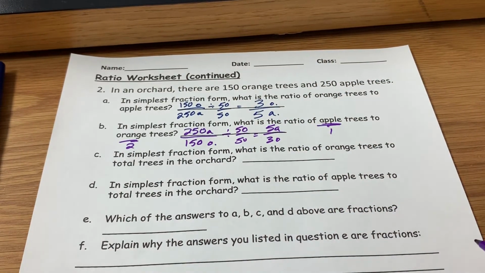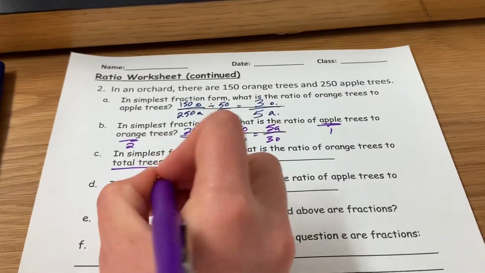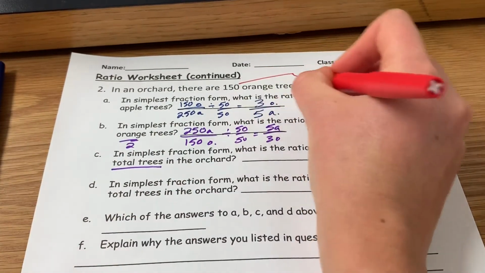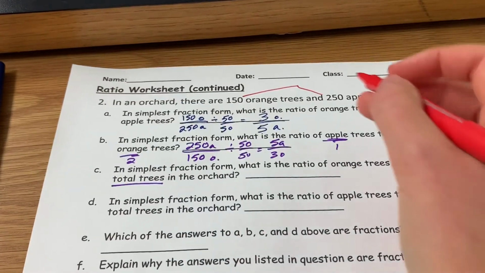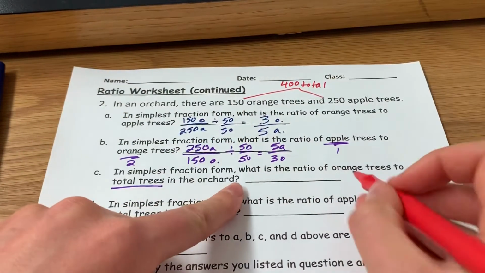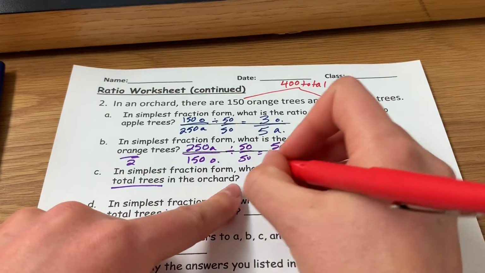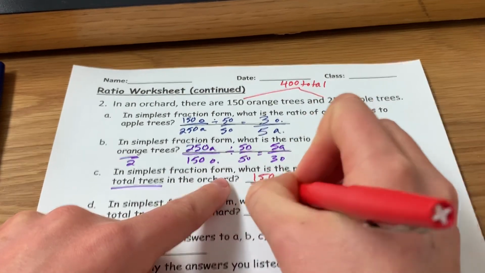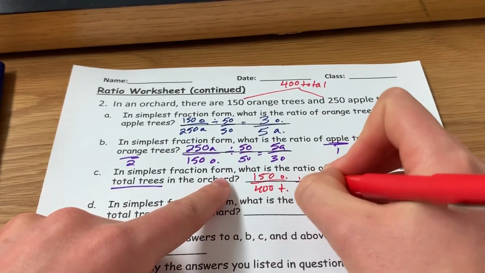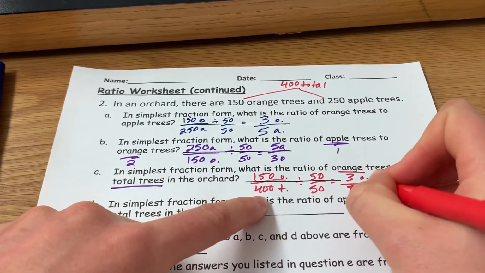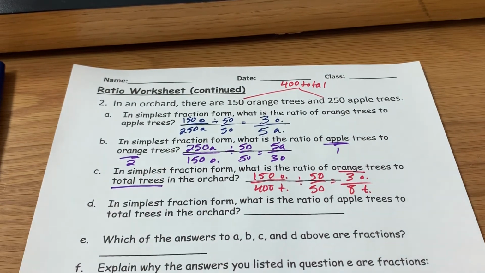In simplest fraction form, what is the ratio of orange trees to the total? So now these are going to be true fractions. So what is the total amount of trees? Well, 150 plus 250, that's 300 plus an additional 100, so there's 400 total trees. Okay, so we're looking at orange compared to the total, so that's going to be 150 orange over 400 total, T for total. Again, I'm going to divide by 50. And I get 3 orange trees for 8 total. So for every 3 orange trees, there's going to be 8 total.